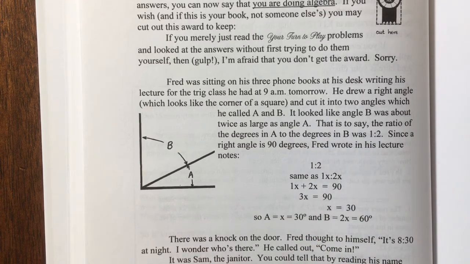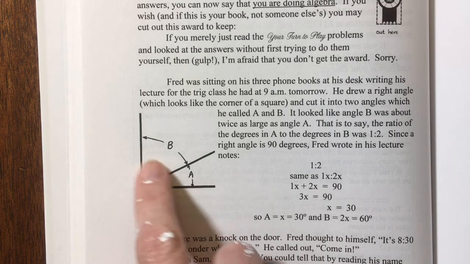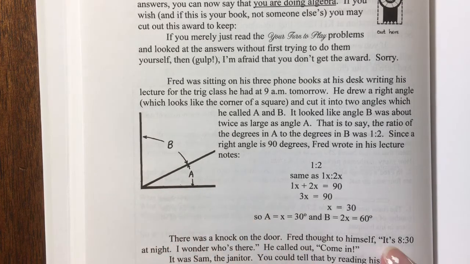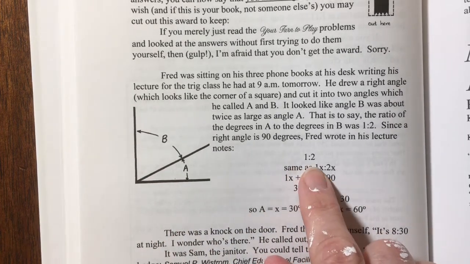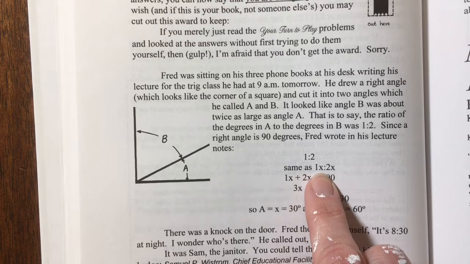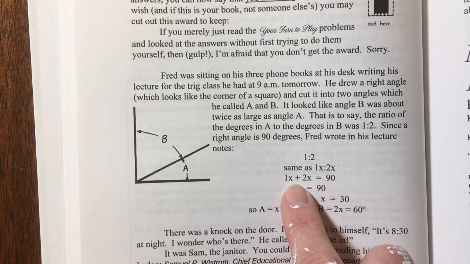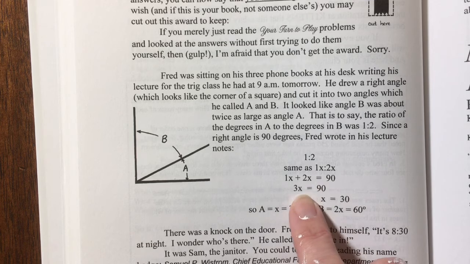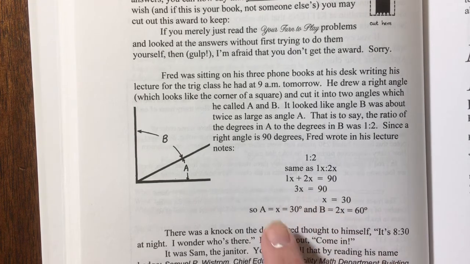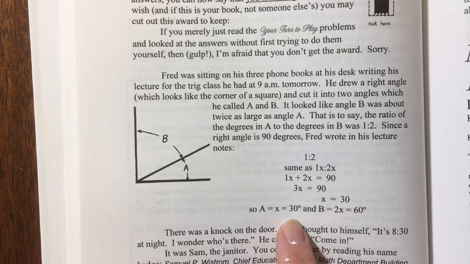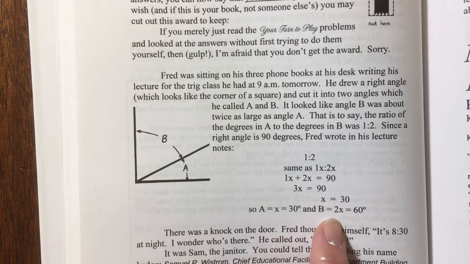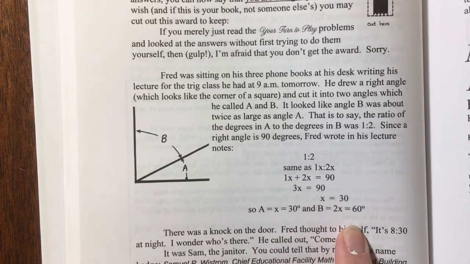Since a right angle is 90 degrees, Fred wrote his lecture notes. Ratio 1 to 2, same as 1x to 2x, so 1x plus 2x equals 90. 3x equals 90. So A is 1x, so it's 30 degrees. B is 2x, so it's 60 degrees.